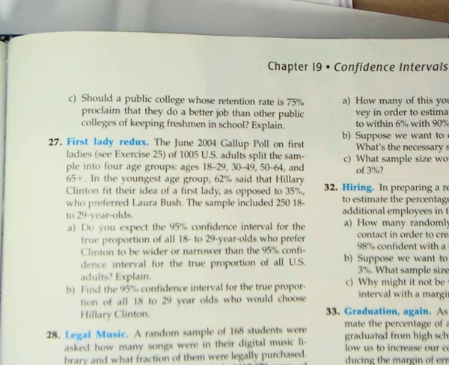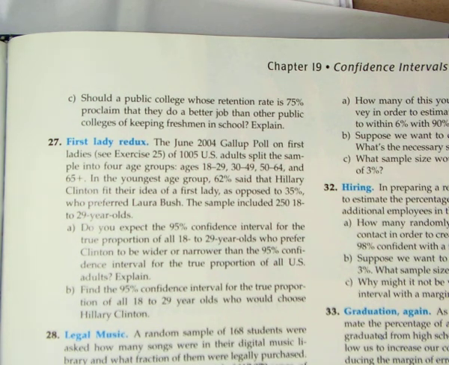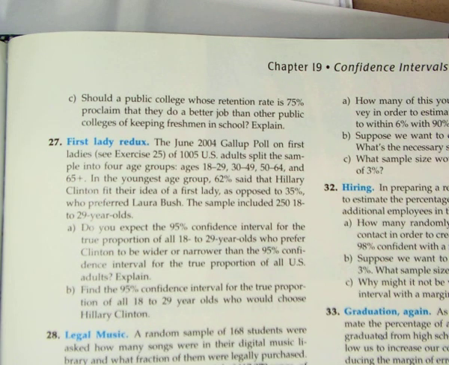All right, so on problem 27, we got the first lady problem. It says a June 2004 Gallup poll on first ladies of 1,005 U.S. adults split the sample into four groups: 18 to 29, 30 to 49, 50 to 64, and over 65. The youngest group, 62%, said that Hillary Clinton fit their idea of a first lady, as opposed to 35% who preferred Laura Bush.